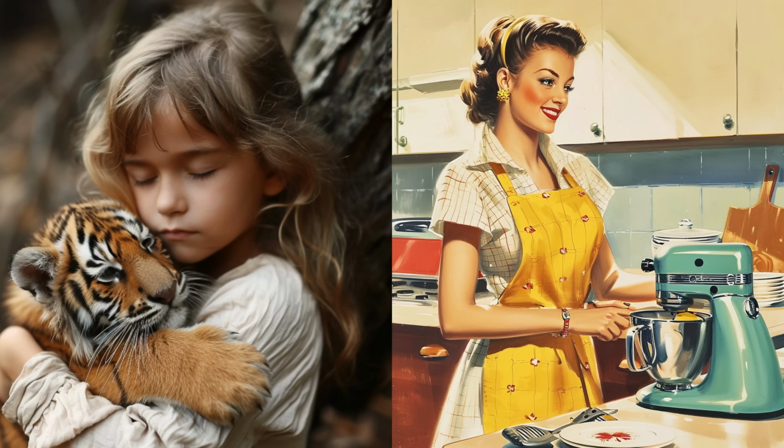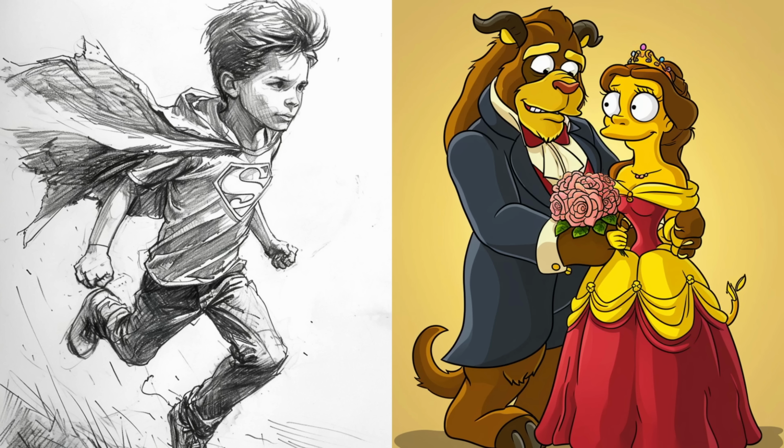Midjourney version 6 is out and brings some amazing new changes. Hello my friends, how are you doing? I'm actually using Midjourney almost on a daily basis, especially if I want to have very expressive images or stock-like images. So these new changes are actually really good.